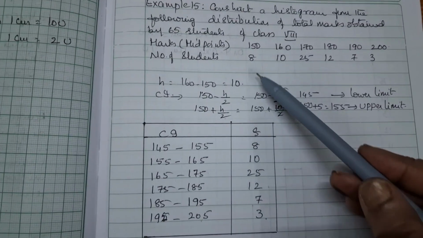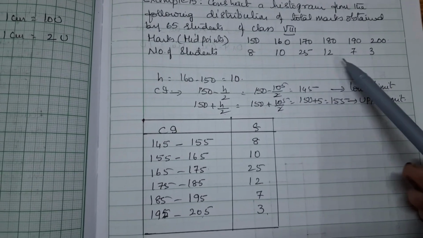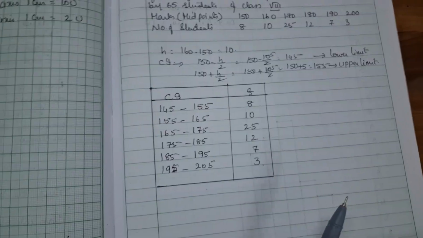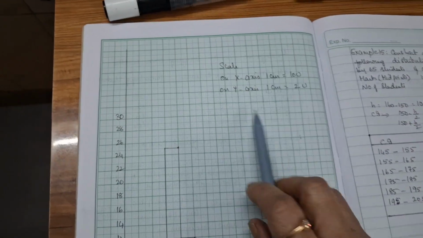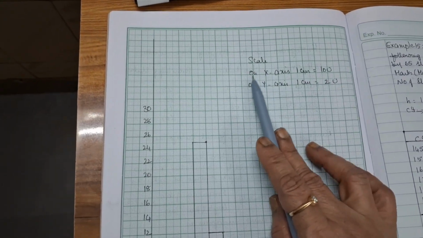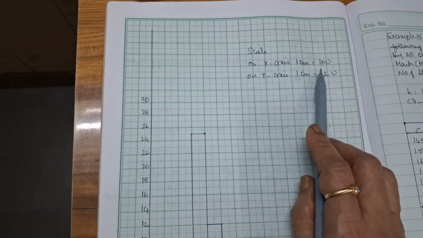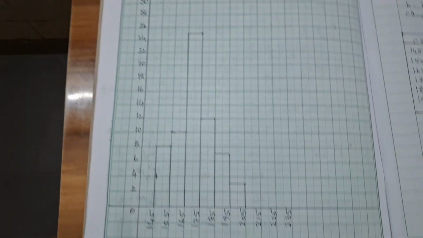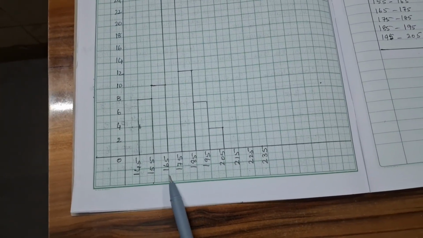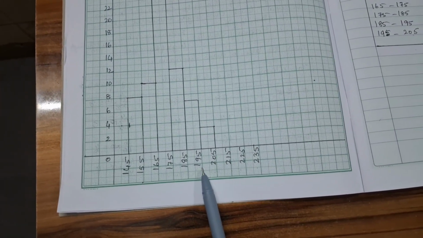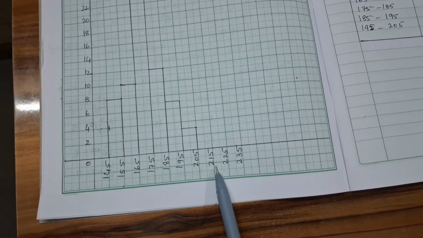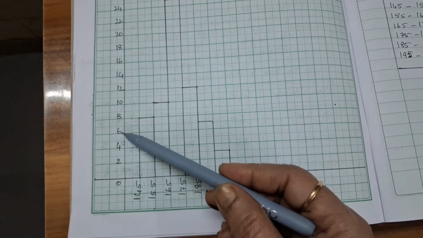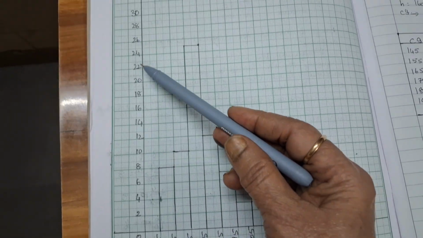Now, the frequencies they have given already: 8, 10, 25, 12, 7, 3. That is what I have written. Now, this should be represented in a histogram. Now the graph is like this, children. On the x-axis, I have taken 1 centimeter is 10 units, and on the y-axis 1 centimeter is 2 units. Here you can see 145, 155, 165, 175, 185, 195, 205, 215. It goes on like this, 10, 10, 10. On the y-axis I have increased 2, 2, 2. So 2, 4, 6, 8, 10, 12. Like this I have taken.